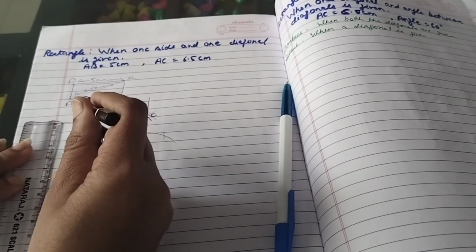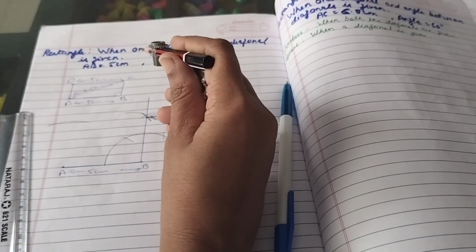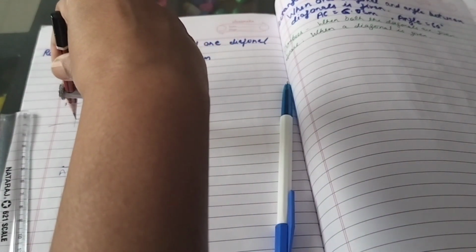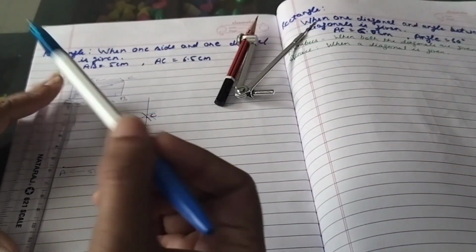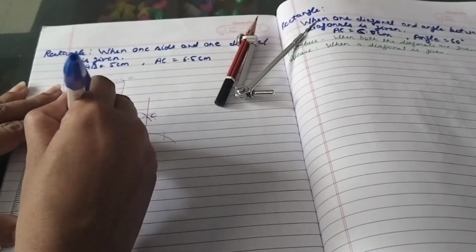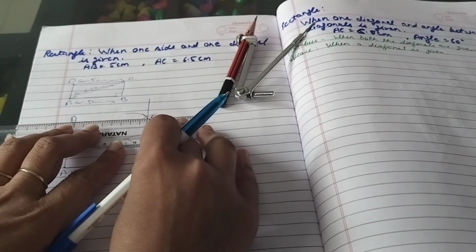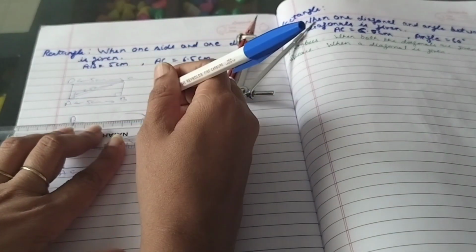Your C to D is 5 centimeter. So we are making an arc of 5 centimeter from the point C. Taking C as the center, we made an arc of 5. So this will be the required rectangle. This point will be the D point, and we have joined your ABCD like this.